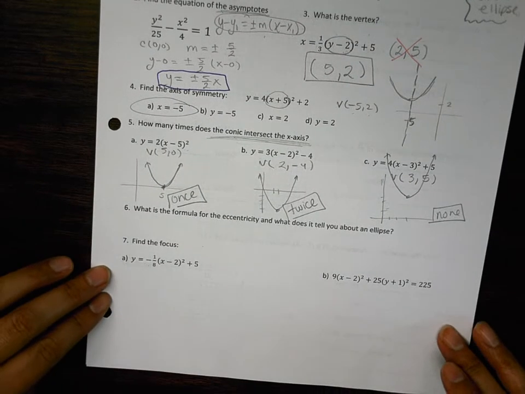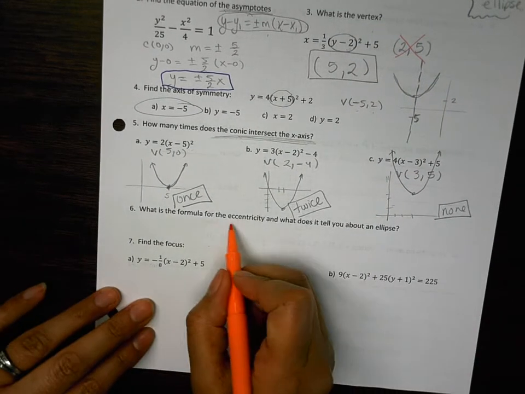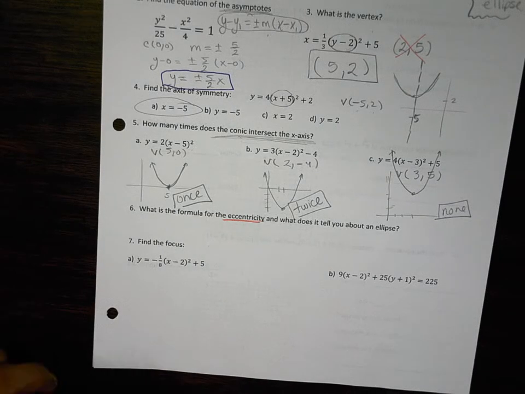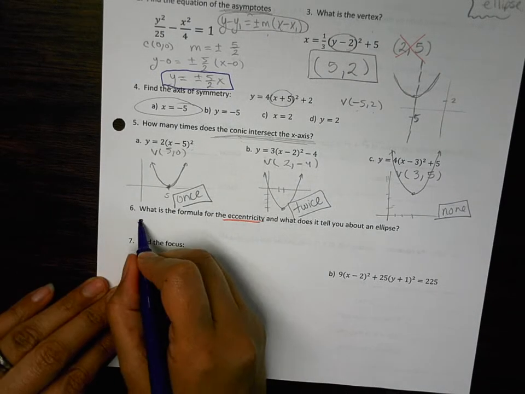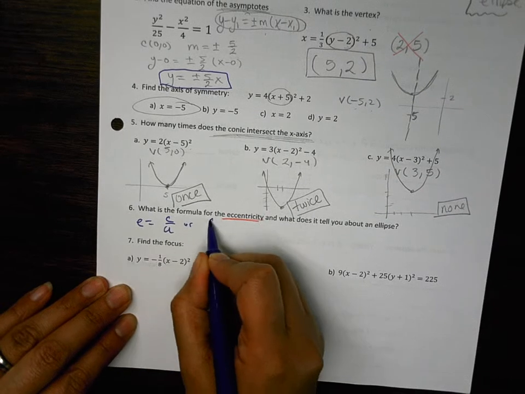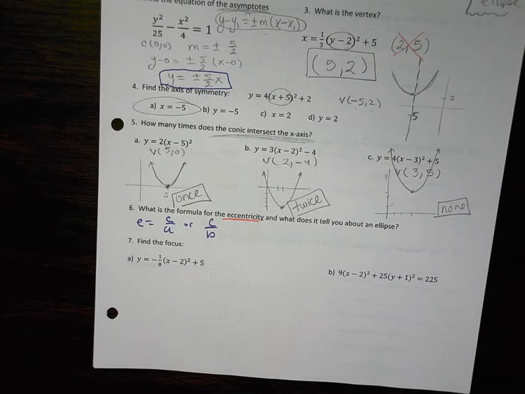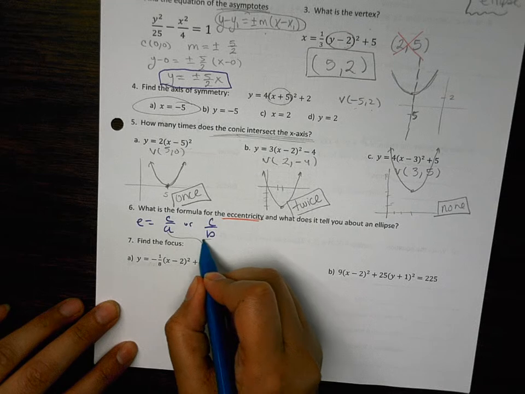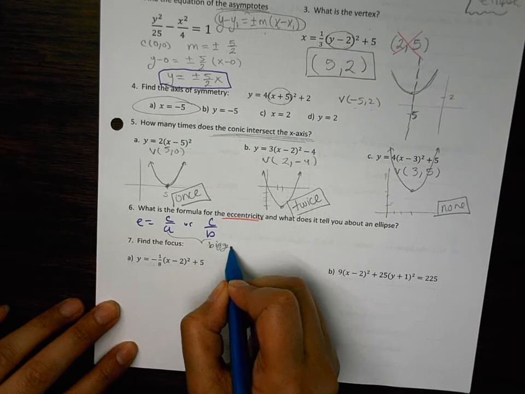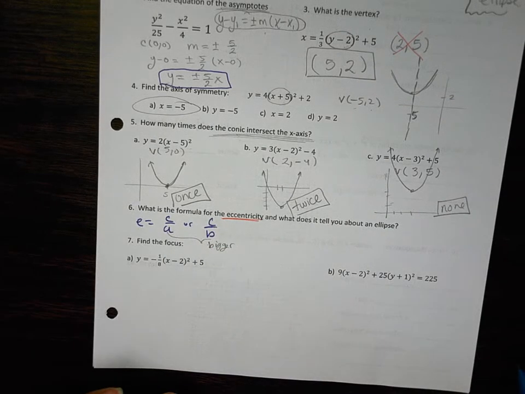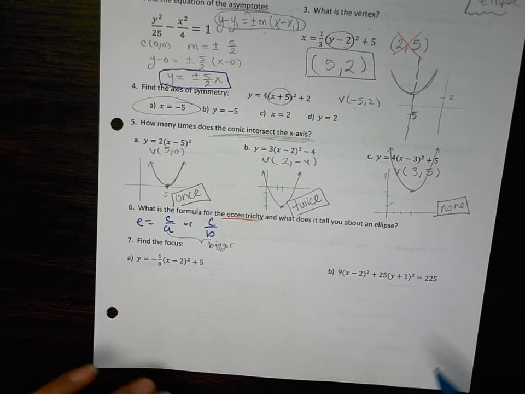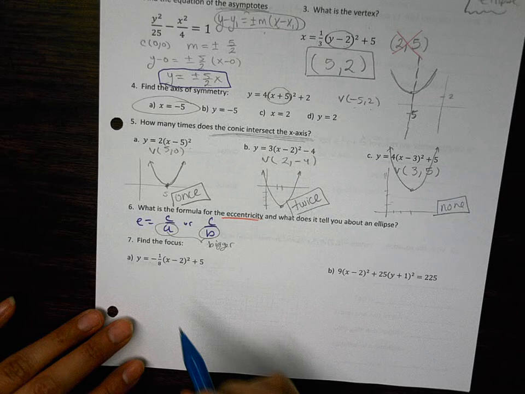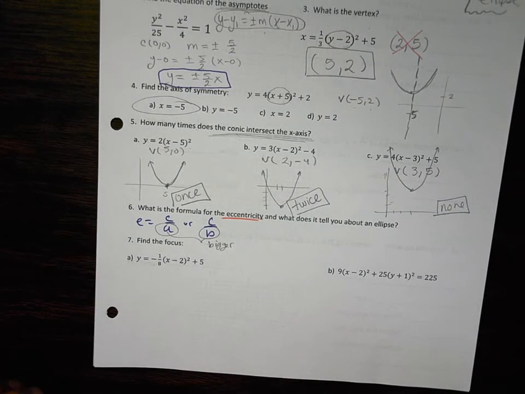What is the formula for eccentricity? Eccentricity is for an ellipse. Good job. E equals C over A or C over B, depending on which one is bigger. Wait, I have a question. Yes. Is it whichever A value or B value is bigger? Or is it after you divide each one, whichever one's bigger out of the two? What do you mean by after you divide? After you do C over A or C over B and you get a decimal? Oh, no, it's just the A or B values. You pick A if A is bigger, you pick B if B is bigger.